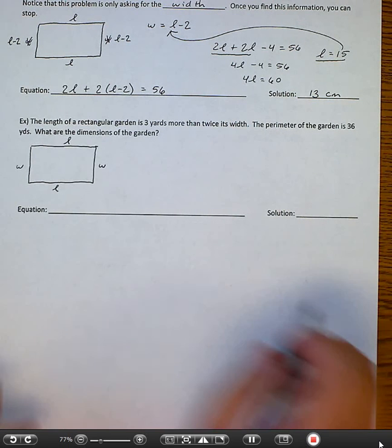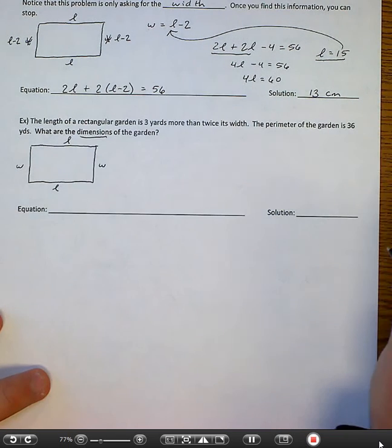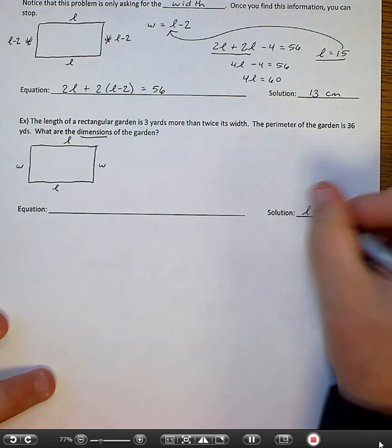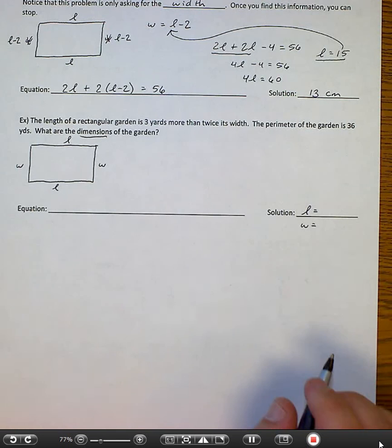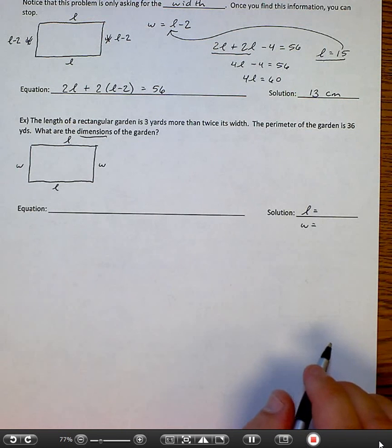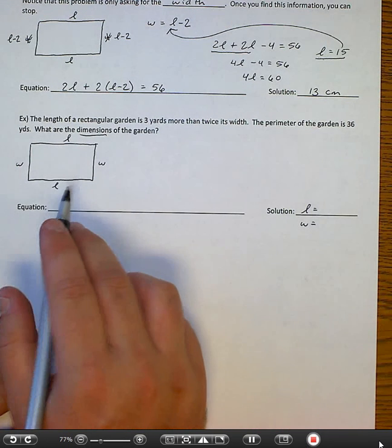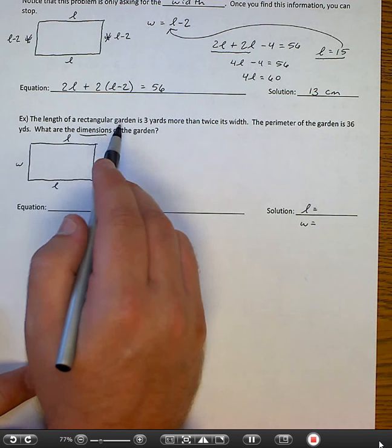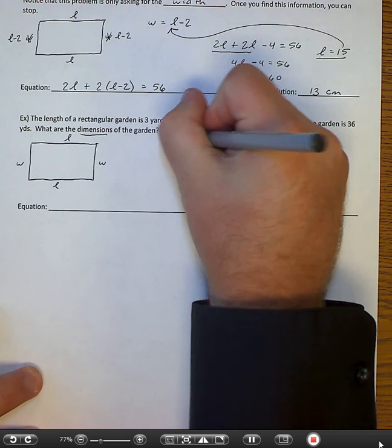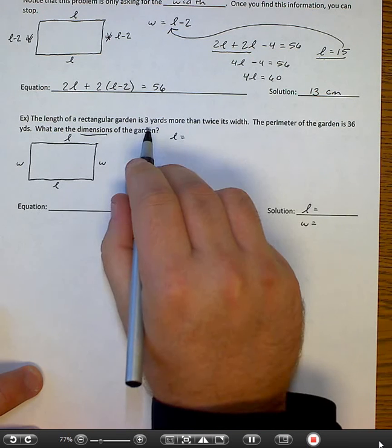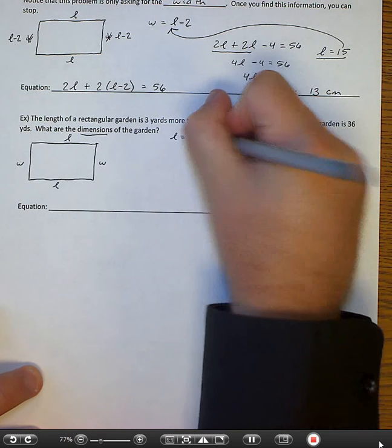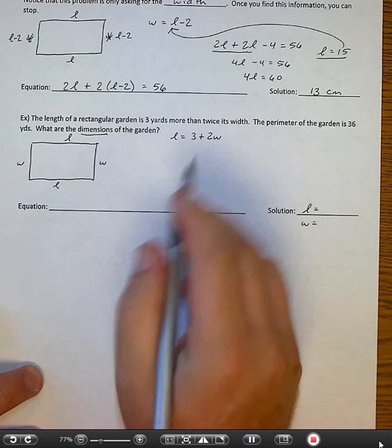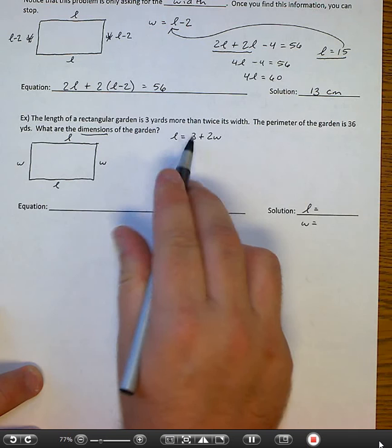Okay, I'm looking for the dimensions, so I need both length and width. I know that. Dimensions means both. So I'm looking for the length and the width. So let's find the relationship between the length and the width. The length of the garden is, so length is 3 more than, so 3 plus twice the width, 2W. So now anywhere I see an L, I can replace it with 3 plus 2W.